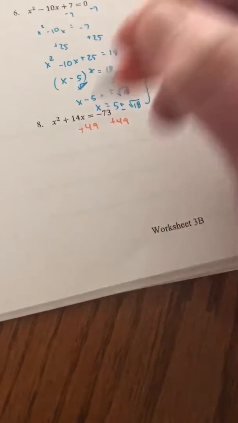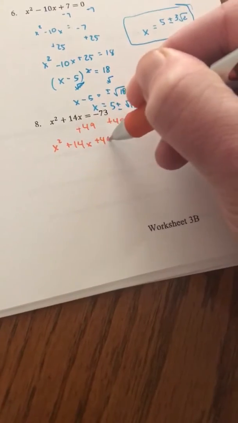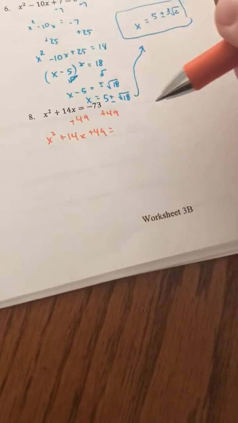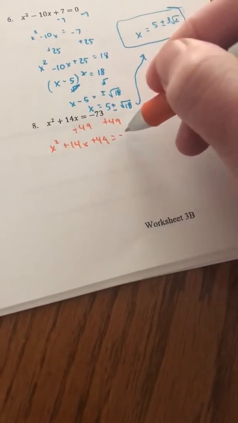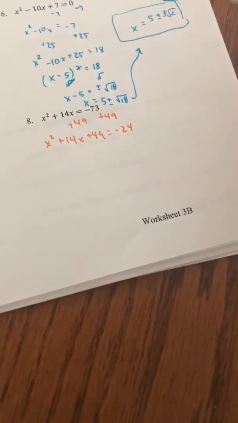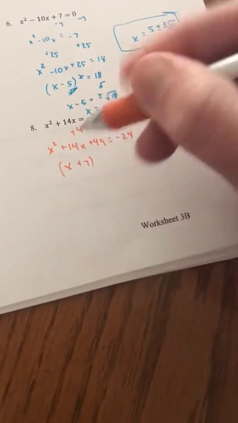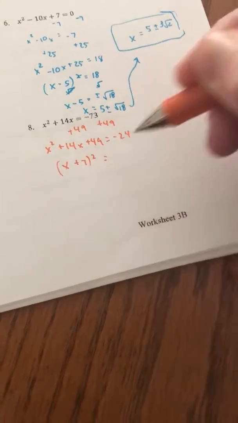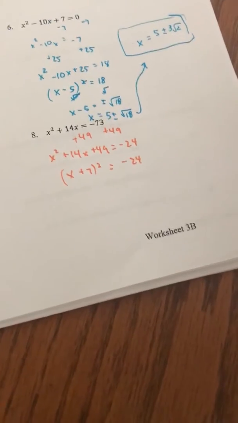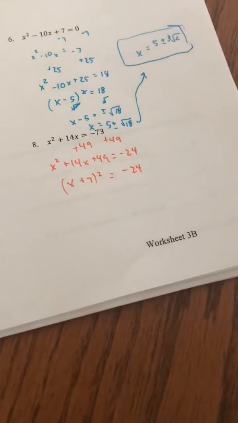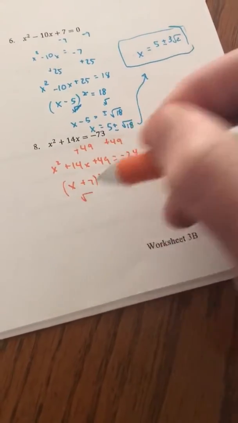49 to both sides. So I'll have x squared plus 14x plus 49 is equal to negative 73 plus 49. That's what, negative 24? So I know this will factor into x plus 7 times x plus 7, or x plus 7 squared. And also have negative 24 on the right side. So same thing that I did on the last one. Once I have something squared and there's nothing else outside of the parentheses, I want to take the square root of both sides.